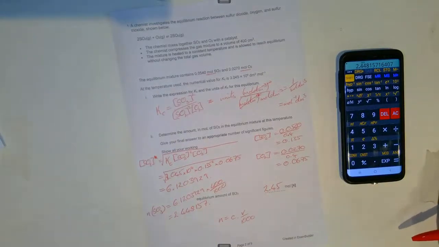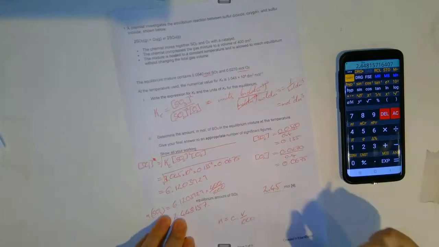Okay. I'll put the mark scheme up here in a second.